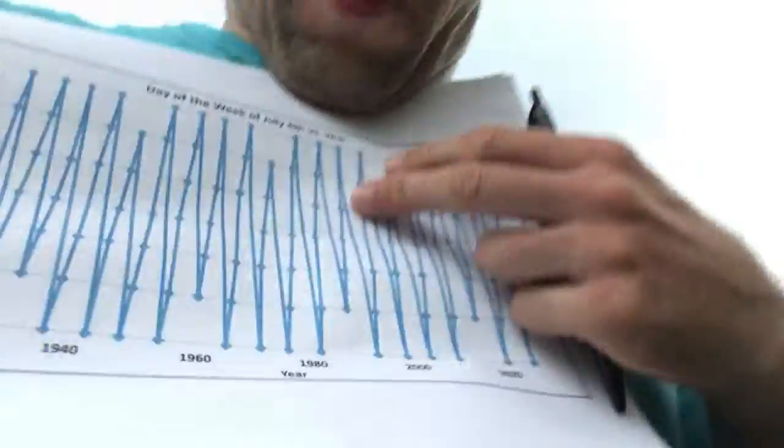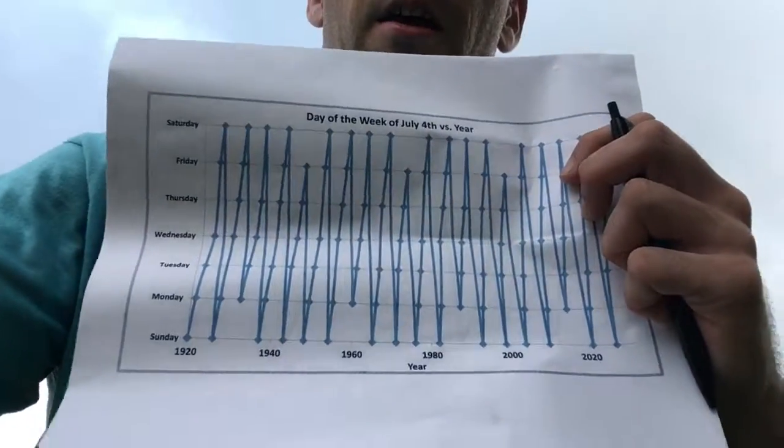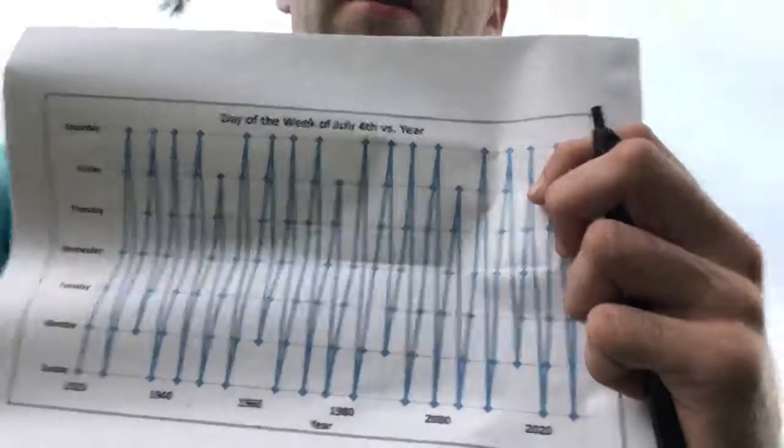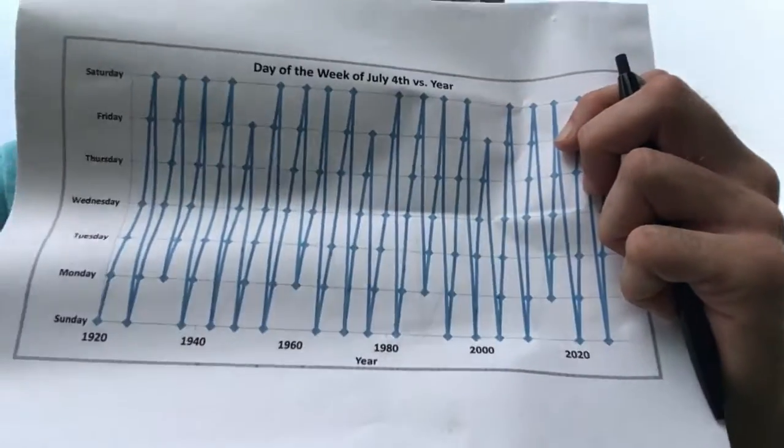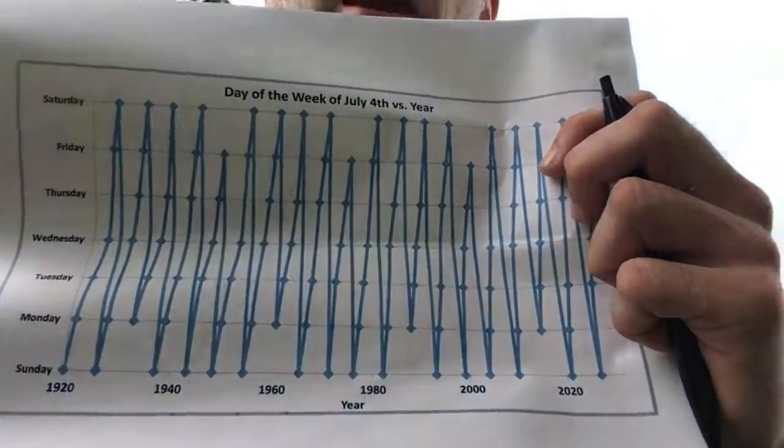In any case, it follows an interesting pattern. I'll show you here. Here's the pattern. If you look at that, we've got the day of the week on the vertical axis and the year on the horizontal axis. Looks like a big mess, but there's really something going on there. Let me show you.